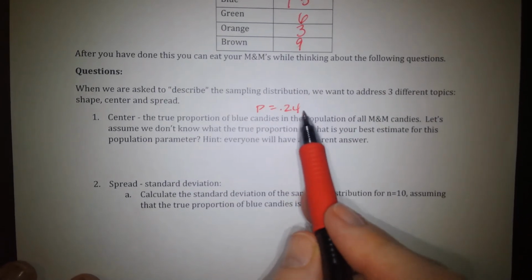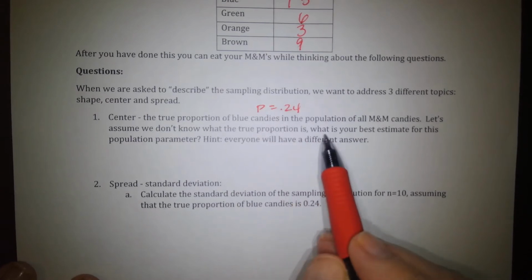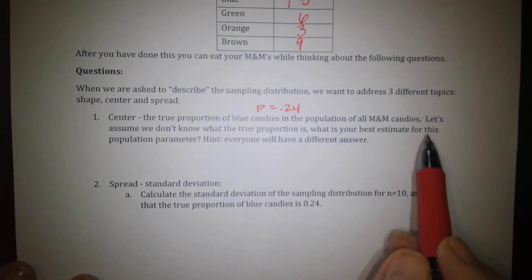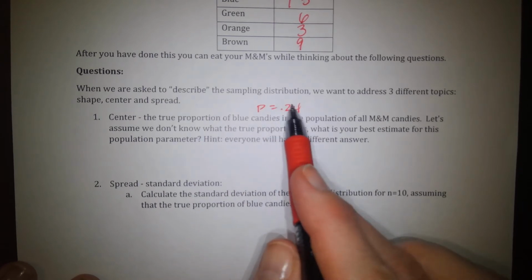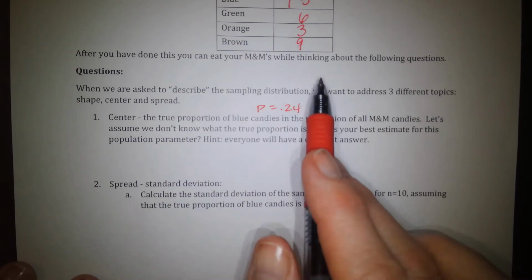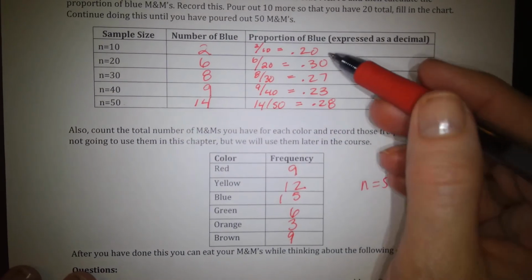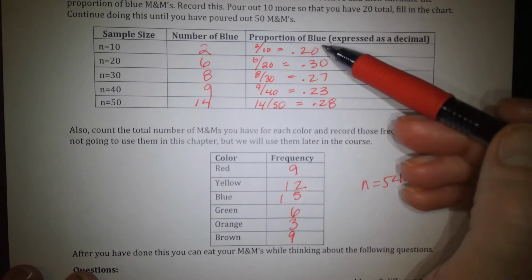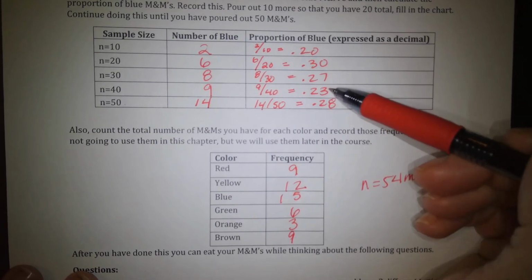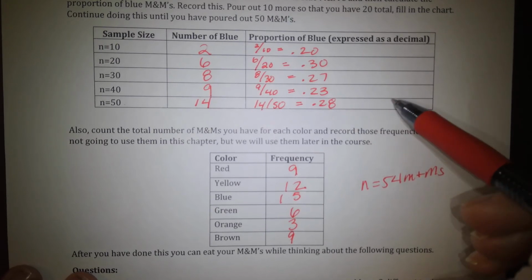So if you don't know, or maybe you're trying to go against this grain with a different thought process, what would then be your best guesstimate for the population parameter? What would you guess this is if you didn't know that this was true? Okay, I would probably guess which of these numbers up here. Would I guess the 20%, 30%, 27, 23, or 28% blue as my population parameter?